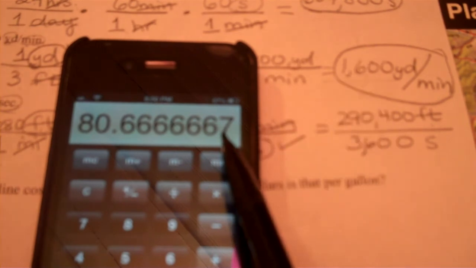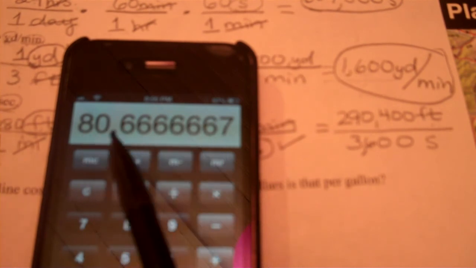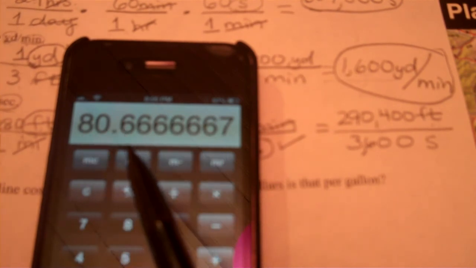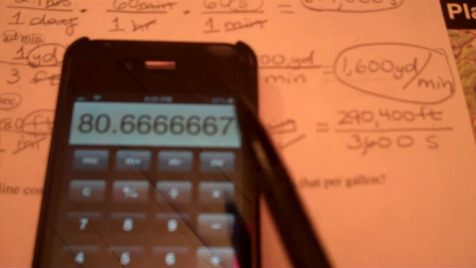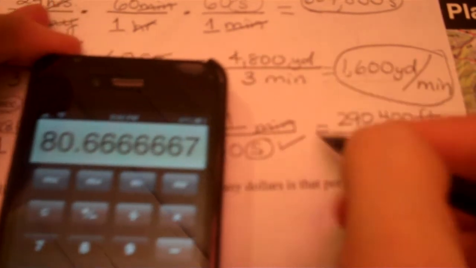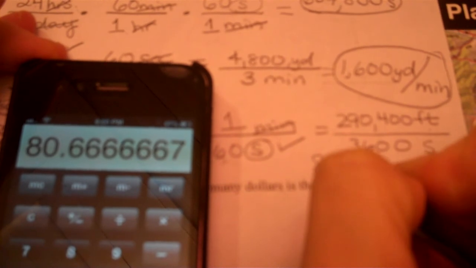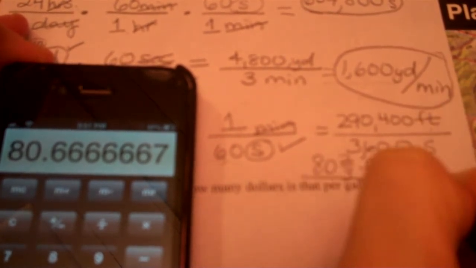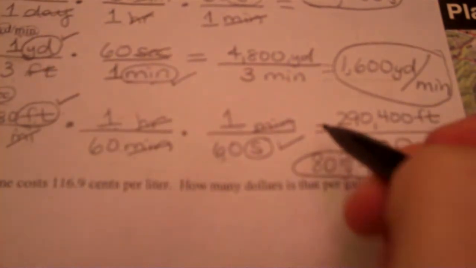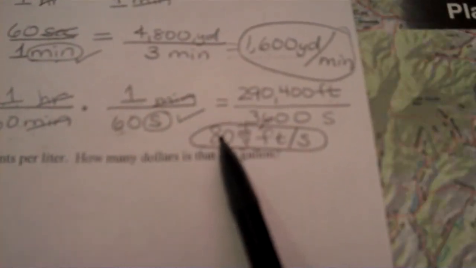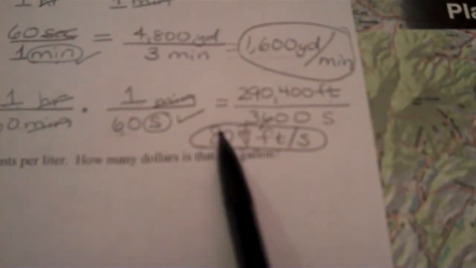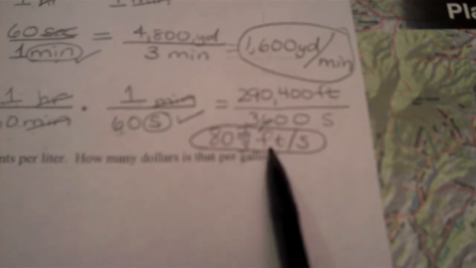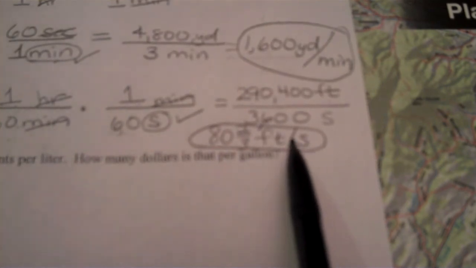Remember, on the 7 at the end, your calculator will always round the last number, but this is a repeating decimal. This is 80.6 repeating. Remember what 0.6 repeating is as a fraction? It's 2/3. So this answer would be 80 2/3 feet per second. So that's how fast this person is going, or this car. 55 miles per hour would be like a car. That means that when your car is going 55 miles per hour, it's going a little over 80 feet every second, which is pretty darn fast if you think about it.